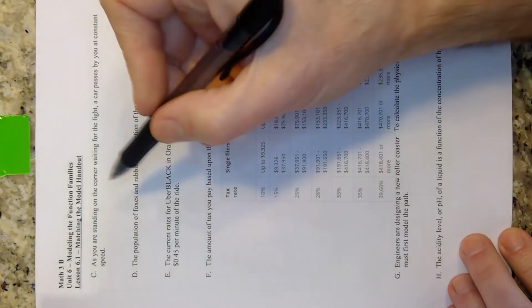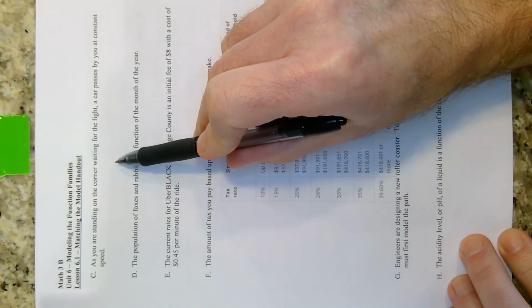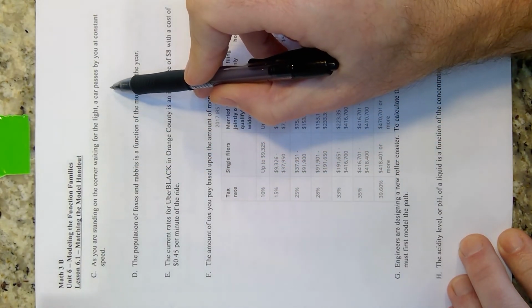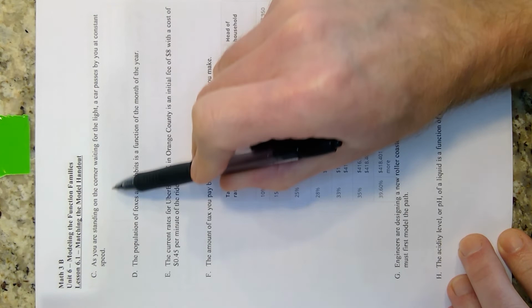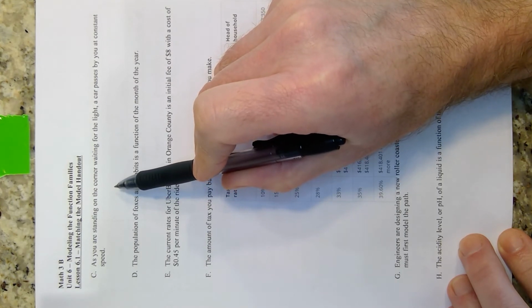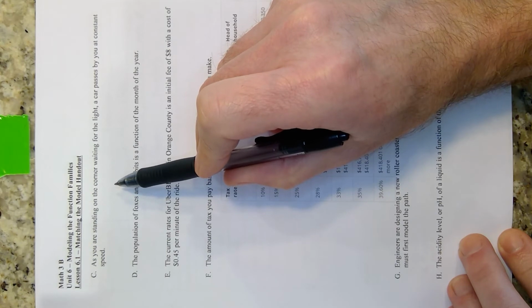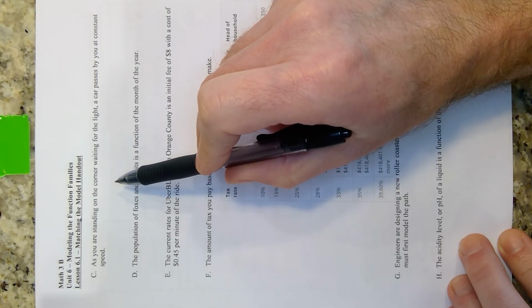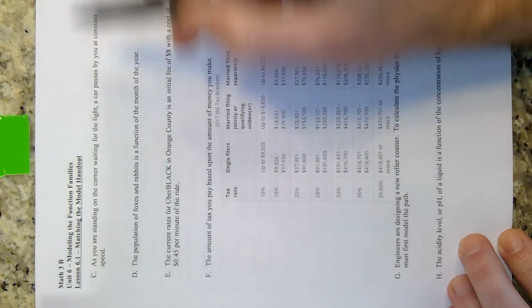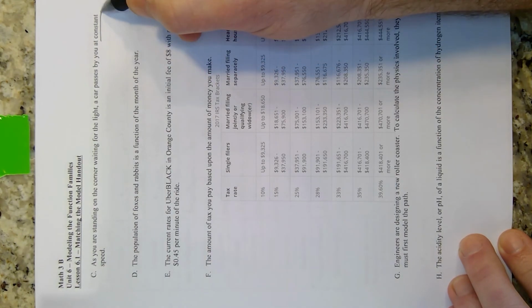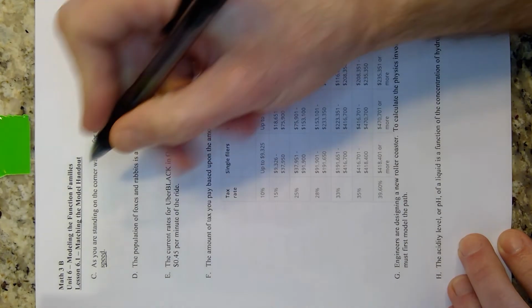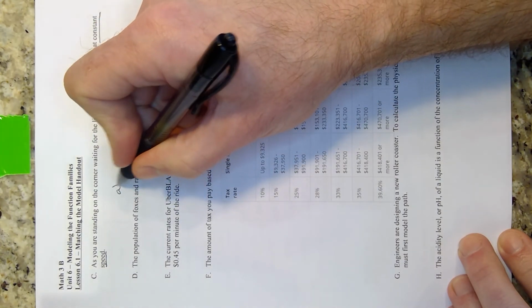Okay, letter C. I'm standing on the corner and a car passes me at a constant speed. So the car is approaching me at a speed and then it is moving away from me at a speed. So when it's dead even with me, that's kind of creating a vertex. But on either side of that vertex, I have the key word constant speed, or in other words, constant rate of change. So that tells me it's a V-shaped graph. It's an absolute value.